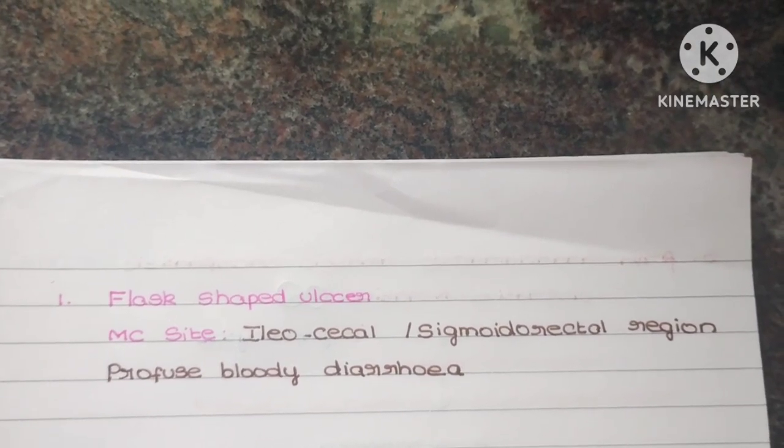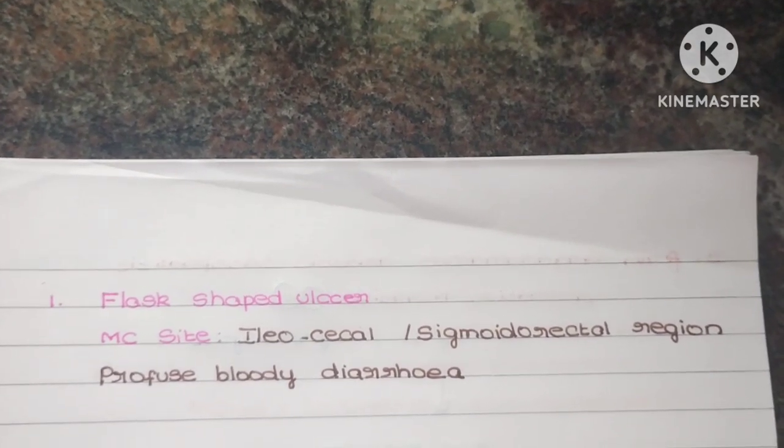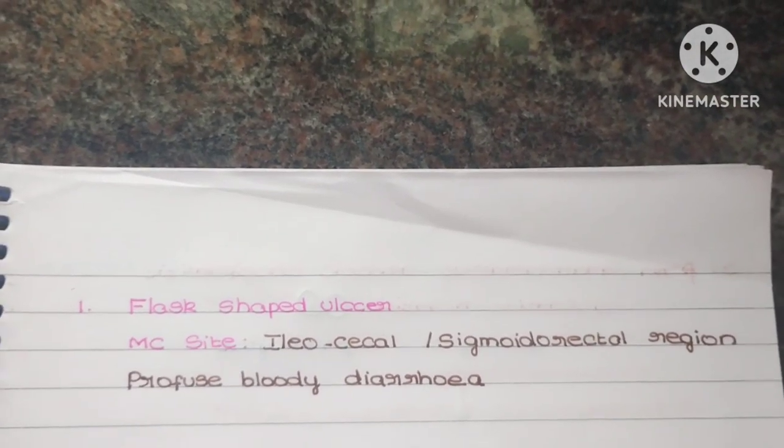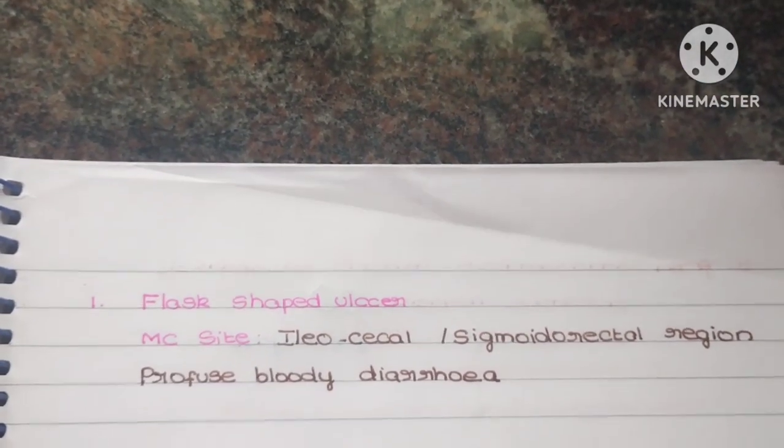Morning. Today we'll discuss some of the important points in parasitology. If you come across these words, you can make the diagnosis.